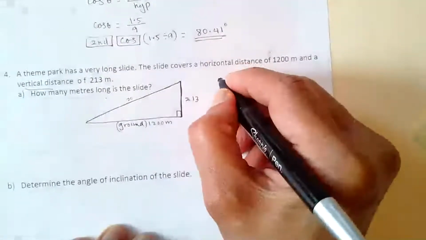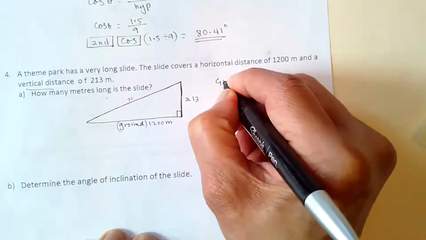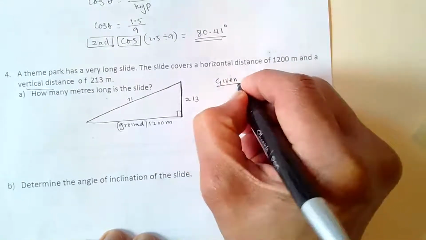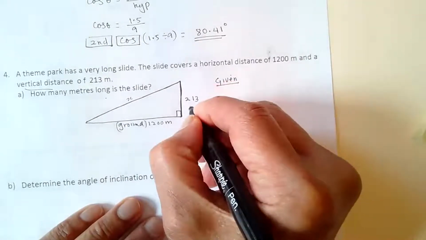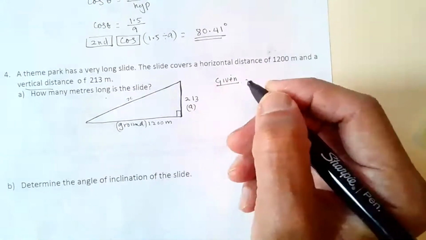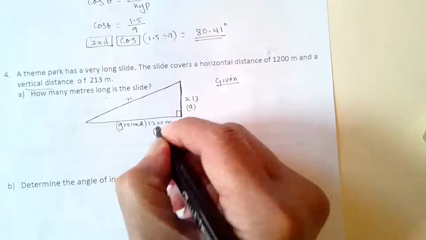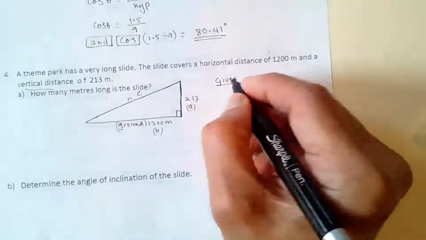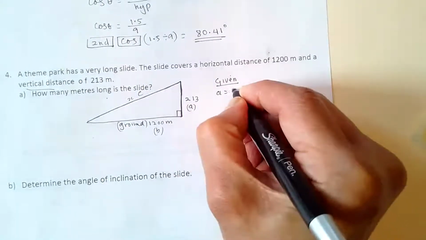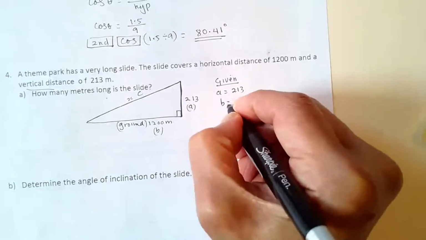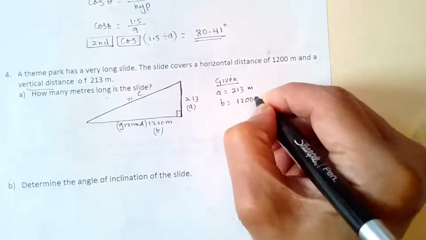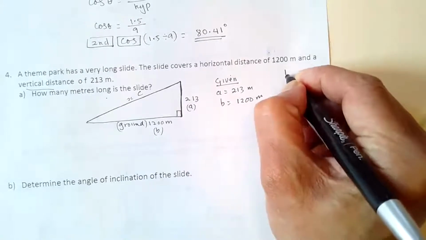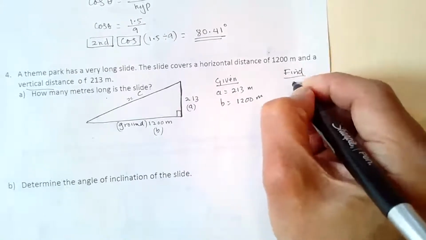So we can label this as side A, side B, and this will be side C. So we have A is equal to 213, B is equal to 1,200, and we have to find C.